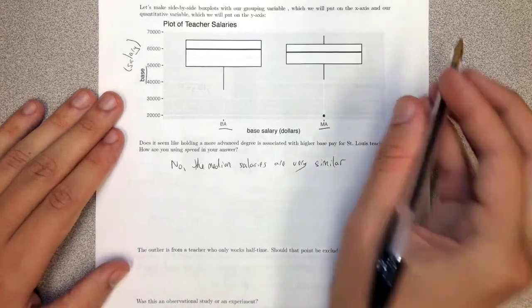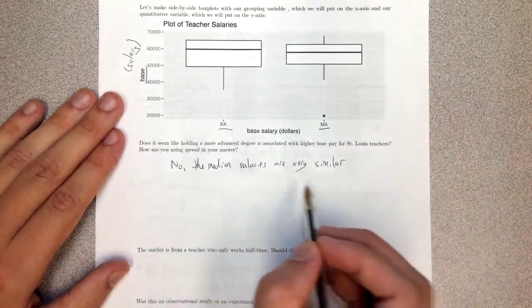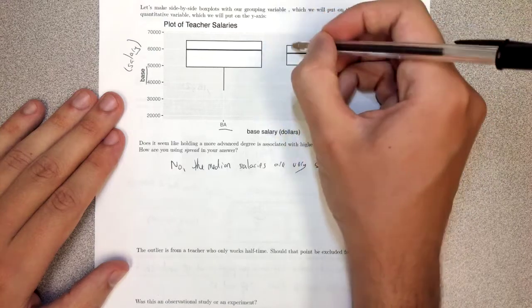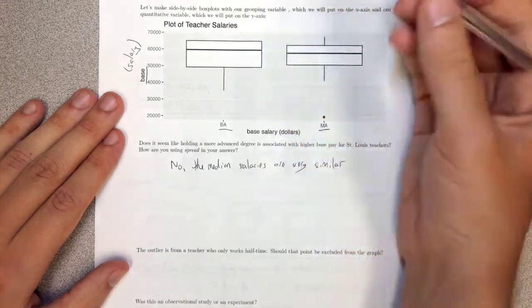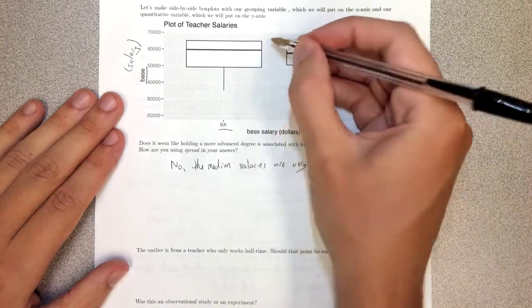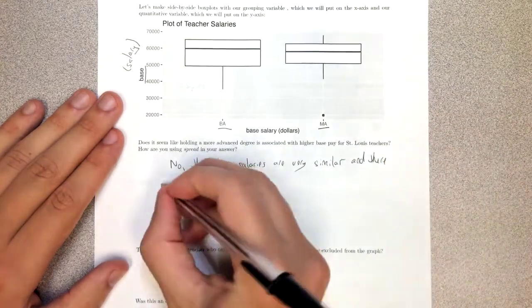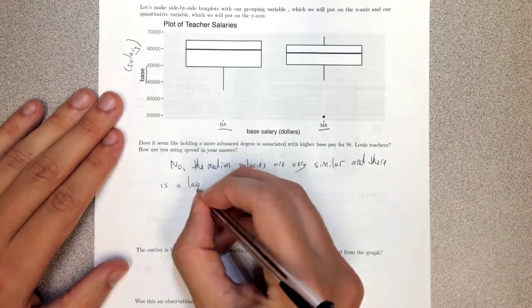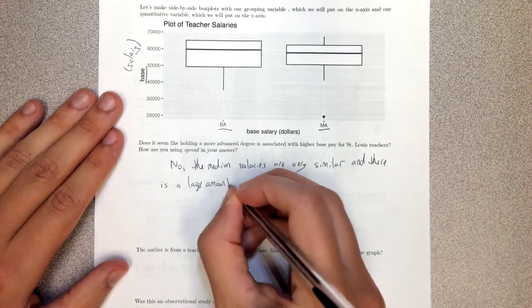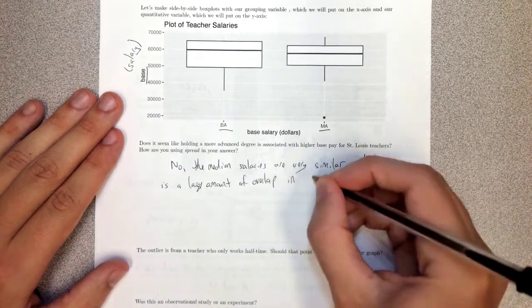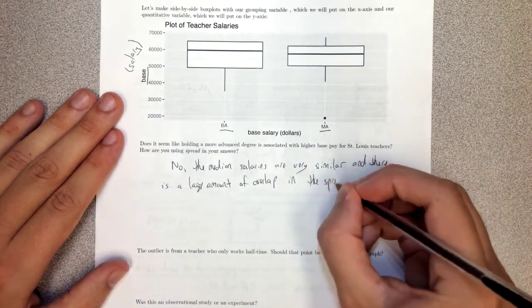The other line of reasoning that we need to use is that there's a large amount of overlap in the spreads of the box plots.